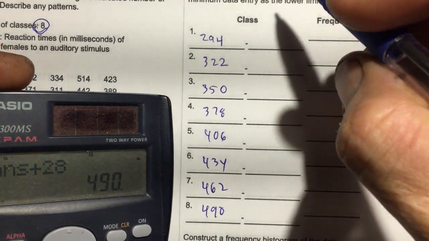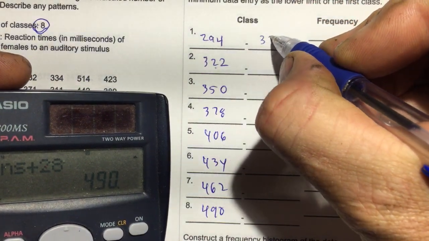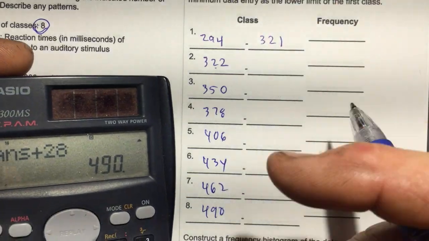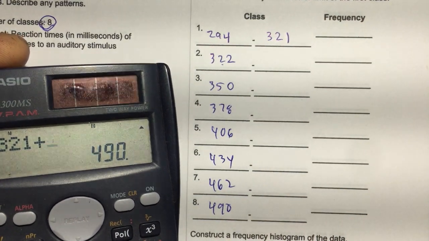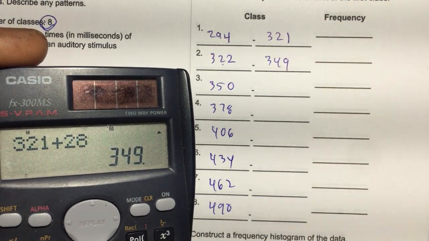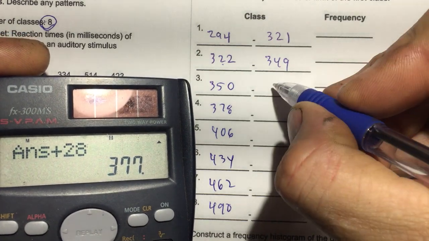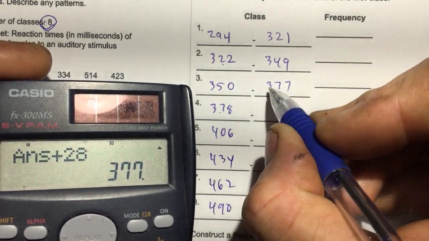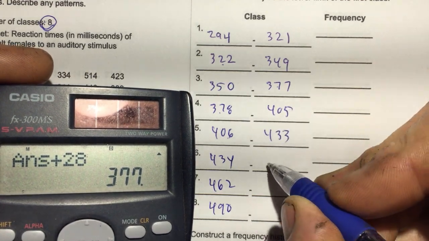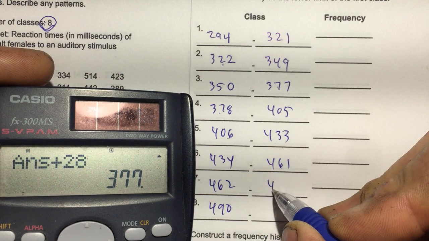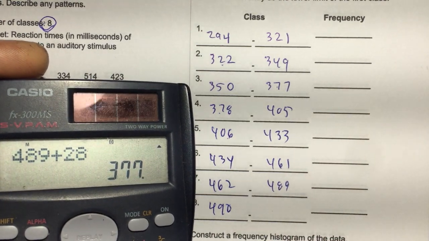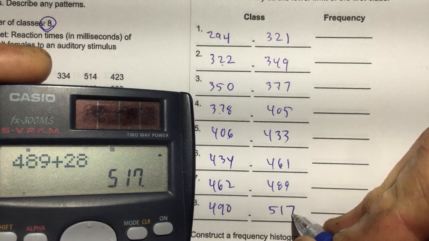All right, my upper ones. Now look here. Since that's 322, this has to be 321. Okay, and I can add 28 to them. So 321 plus 28, 349. Plus 28, 377. And notice how it's one less than this, so this would be 405. This is going to be 433. This is going to be 461. This is going to be 489. And now 489 plus 28, 517. There you go.